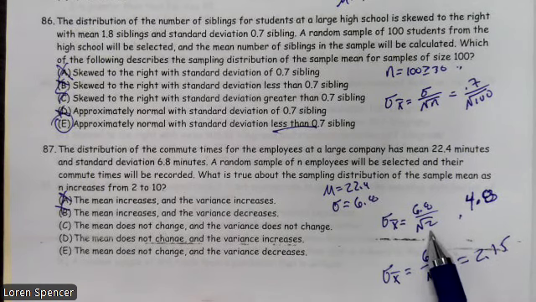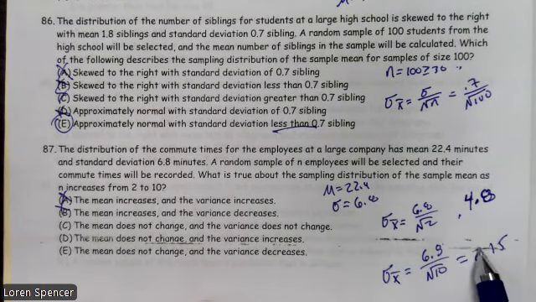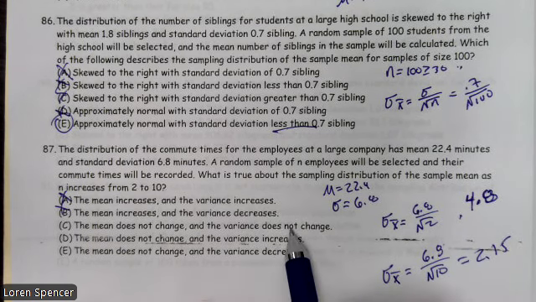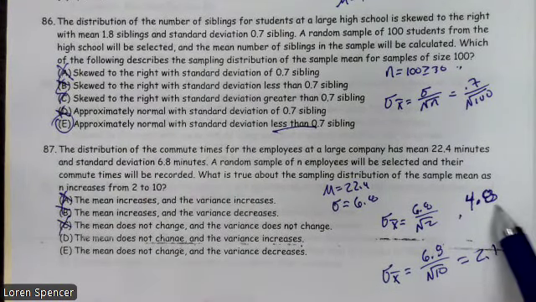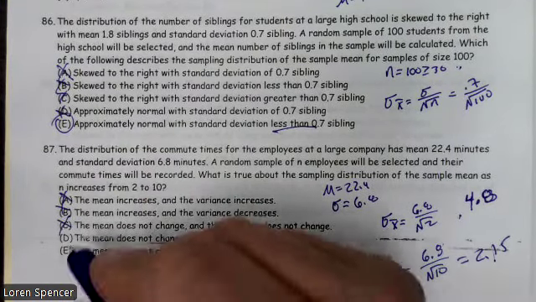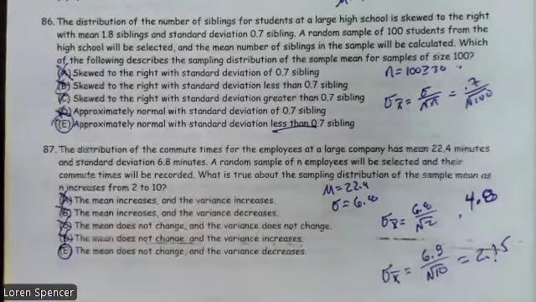So as we increased our sample size, our variance or our standard deviation decreased. So the mean does not change and the variance does not change. No, that's false. The mean does not change and the variance increased. No, the variance decreased. Best answer choice is E.